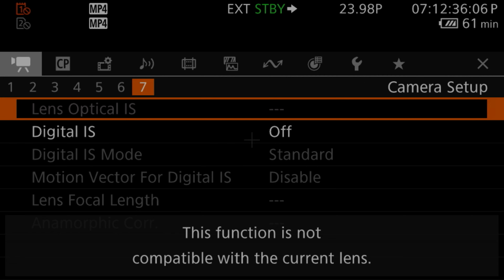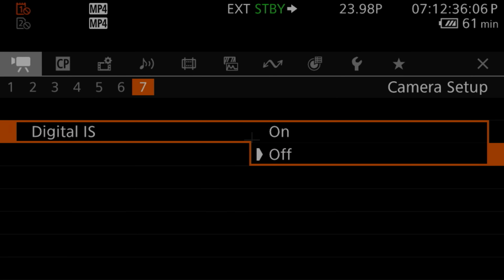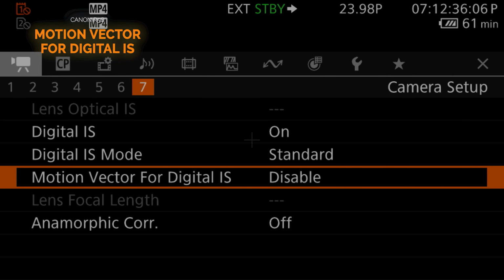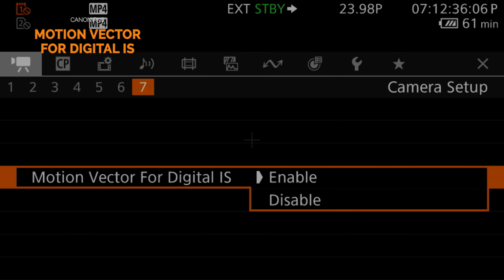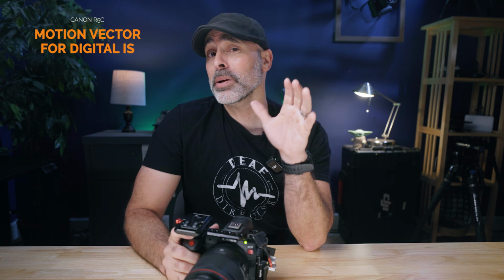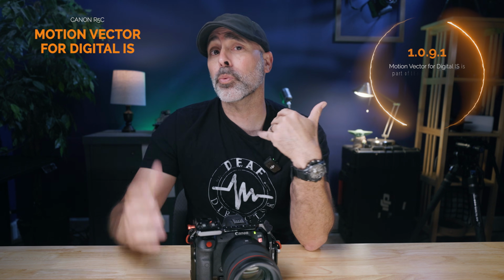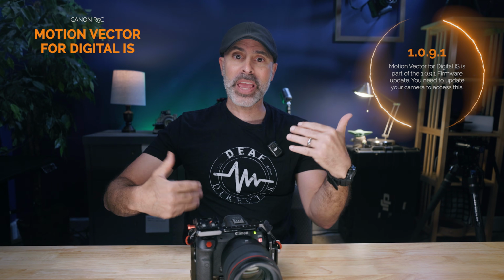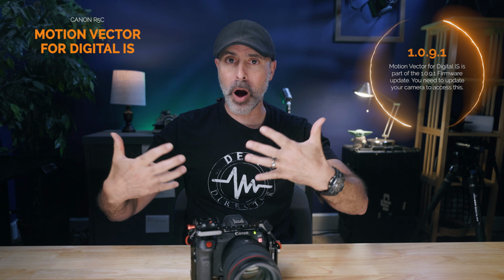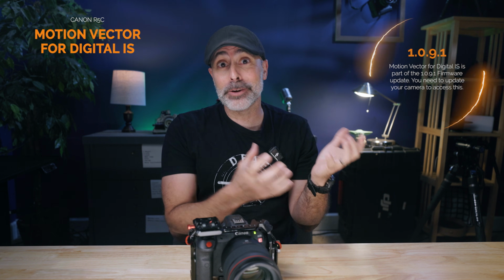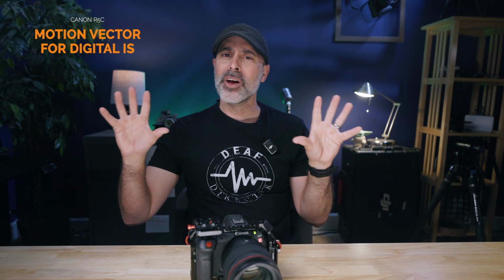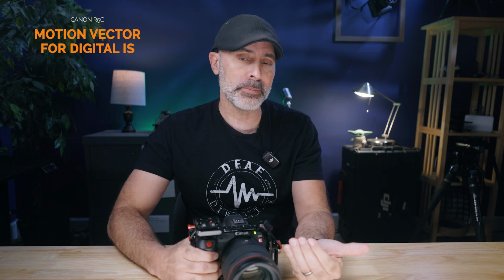Now, today what I want to do is take a look at one of these recent updates that I haven't really mentioned too much in depth lately, and that is going to be the motion vector for digital IS that they have unlocked here on the Canon R5C. Now, I will say one thing that I personally experienced with digital IS is I tend to be a little bit wary of it because you can get that weird artificial wobble that, in my opinion, can sometimes ruin shots. So I've always been a little bit wary of employing digital IS when I'm shooting.